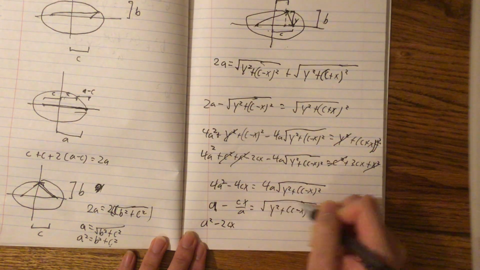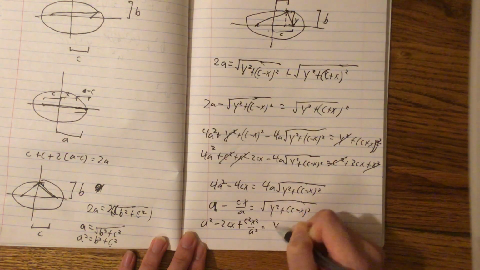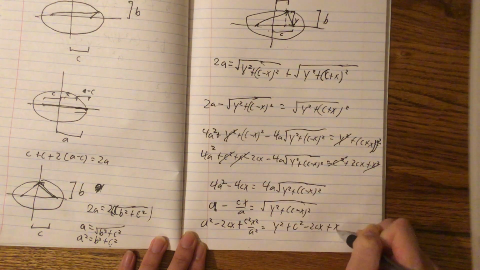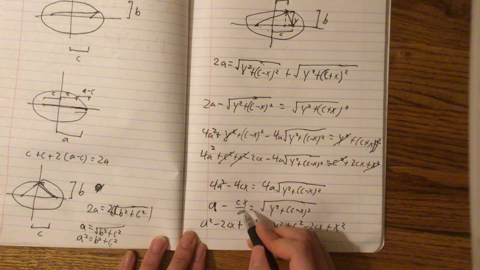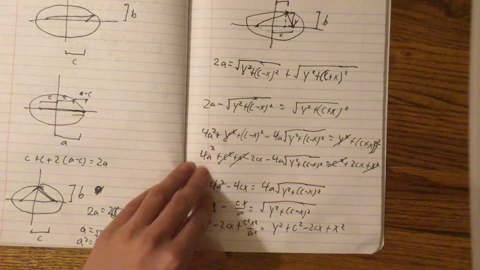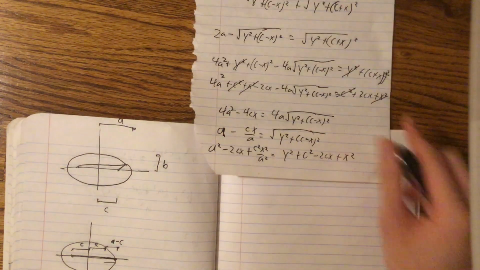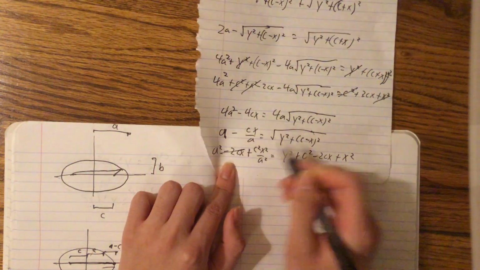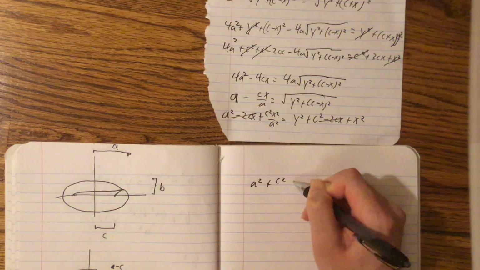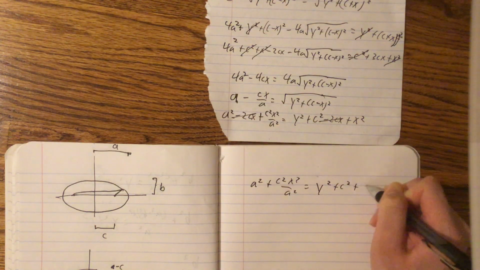We're going to square both sides again. Plus c squared x squared over a squared equals y squared plus, and let's expand this, c squared minus 2cx plus x squared. So a times negative cx over a is cx times 2, negative 2cx. All right, let me rip this out. Let me see if anything cancels out. Oh, negative 2cx and negative 2cx cancel out. All right, so then we get a squared plus c squared x squared over a squared equals y squared plus c squared plus x squared.